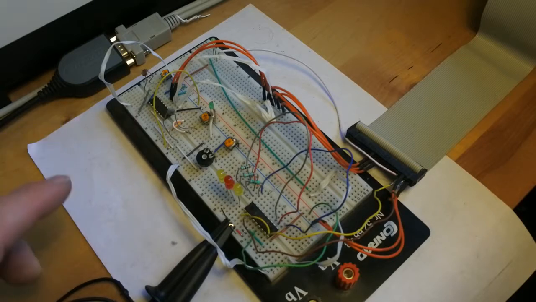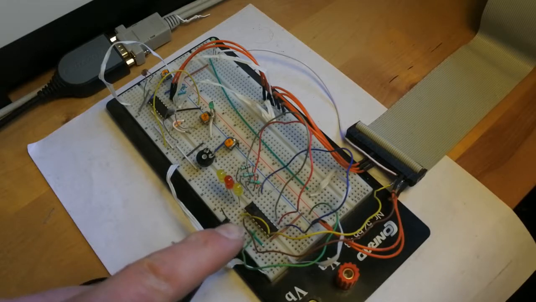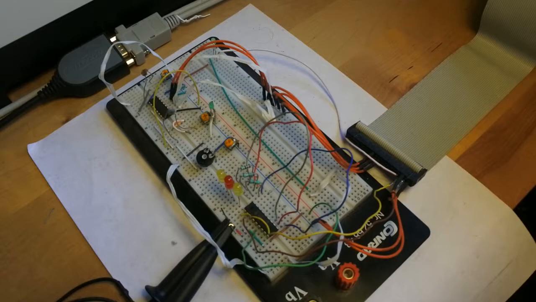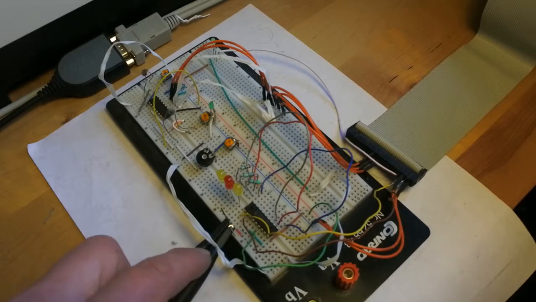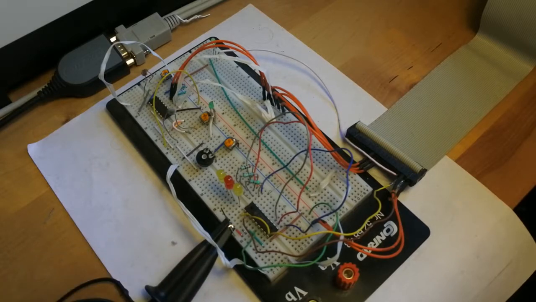And the project I started last time is this I2C project. Since this is my first encounter with I2C in practice, I'm following an example which I of course adapt a bit, with a few changes.